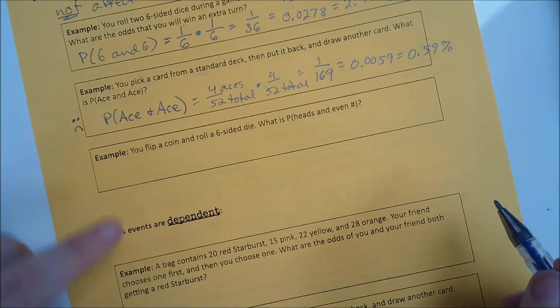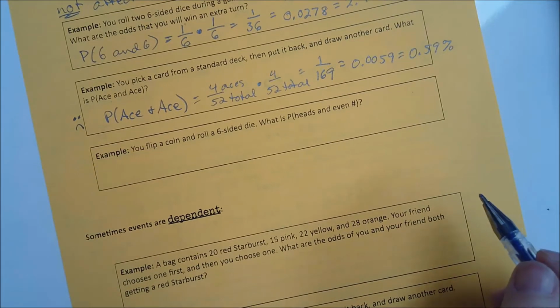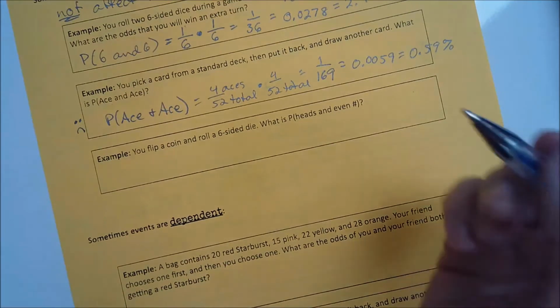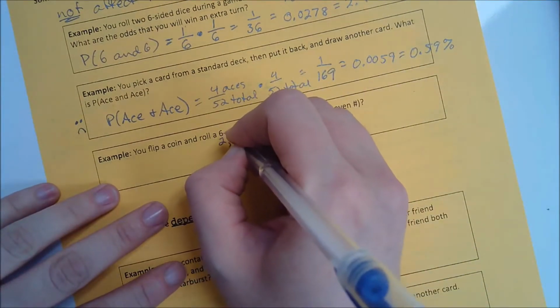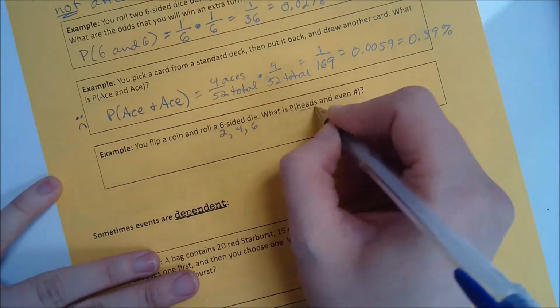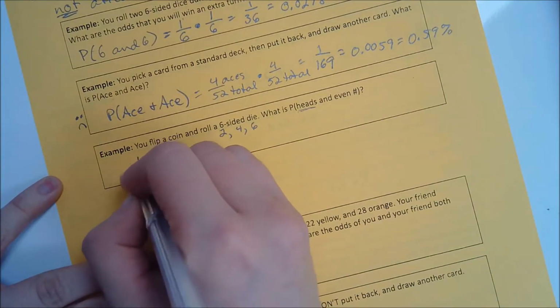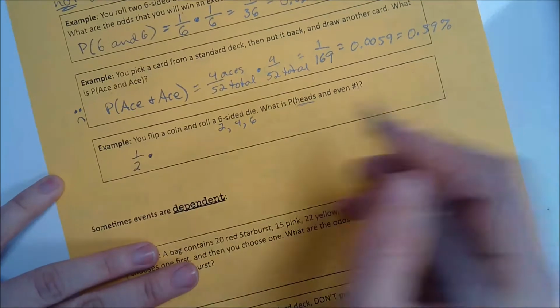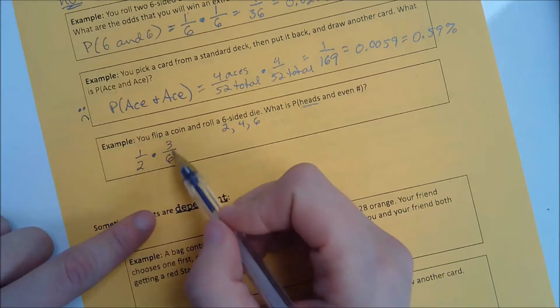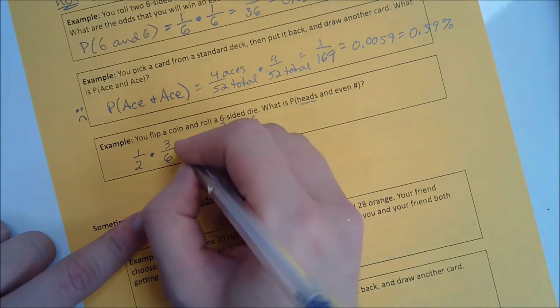Let's look at one that's a little bit better. You flip a coin and roll a 6-sided die. What is the probability of getting heads and an even number? So even numbers on a standard die are 2, 4, and 6. So you flip a coin, heads, that's a 1/2 chance. And then times, then this one you got 3 choices out of 6. You could go ahead and write that as 1/2 if you wanted to.